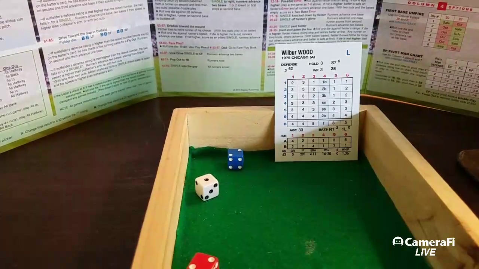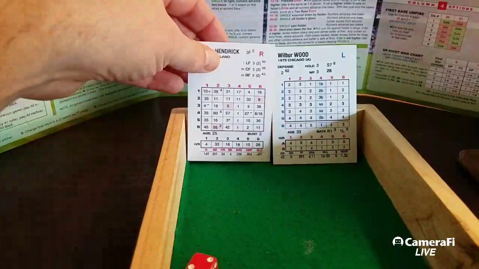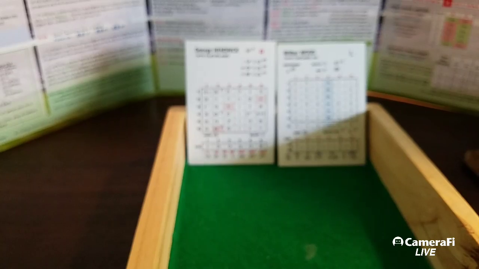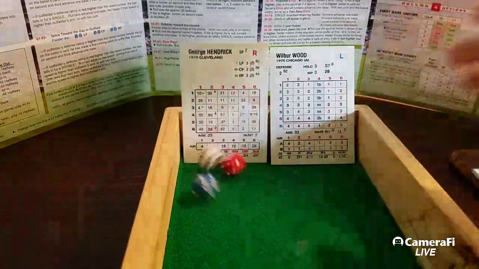So 2 up, 2 down brings up center fielder George Hendrick as I'm dropping my dice. George Hendrick, a center fielder. I had him misrepresented as a right fielder at one point, but he is a center fielder. It got blurry on me. There we go. All right, here is Hendrick.